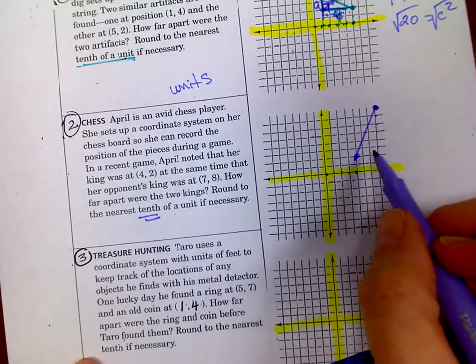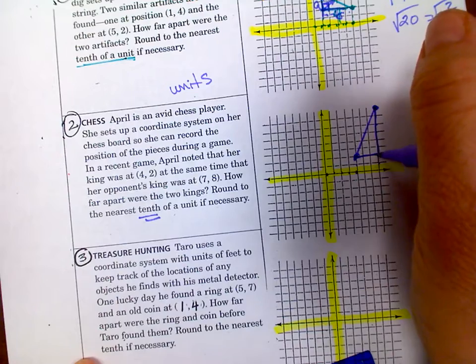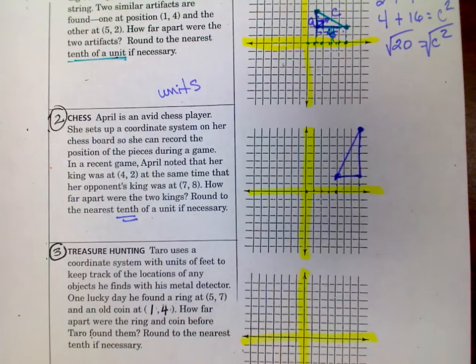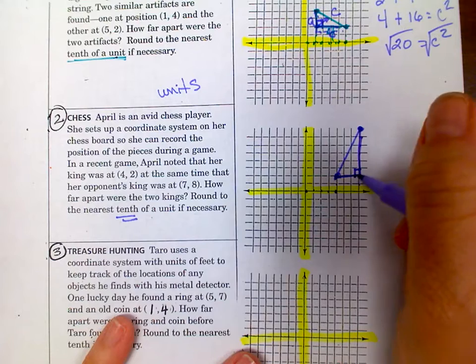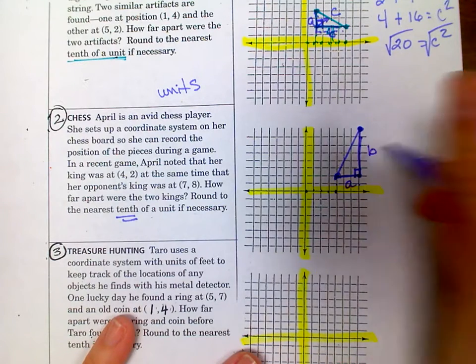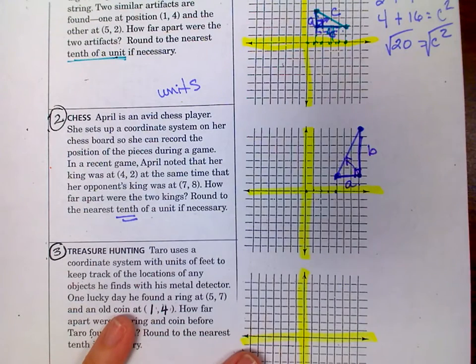So we need to draw a right triangle so we can figure out what it is. So again, the right angle, these will be your legs, and this is your leg. It connects to the right angle. So it can be A, B. Across is your longest side called the hypotenuse, and it is C.